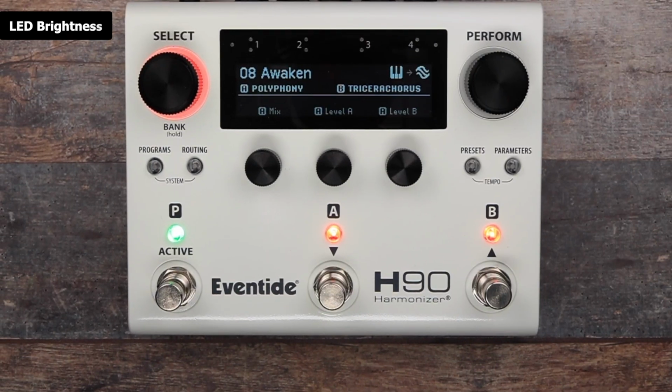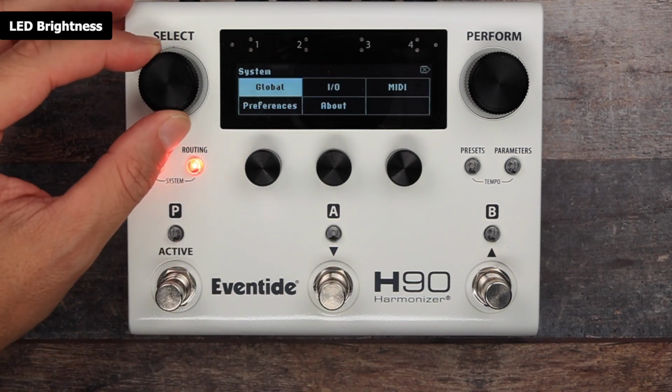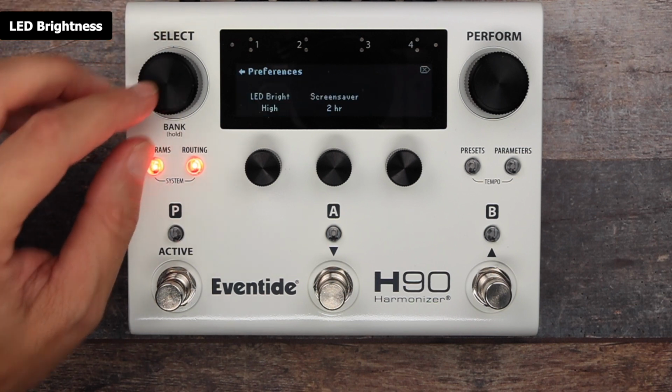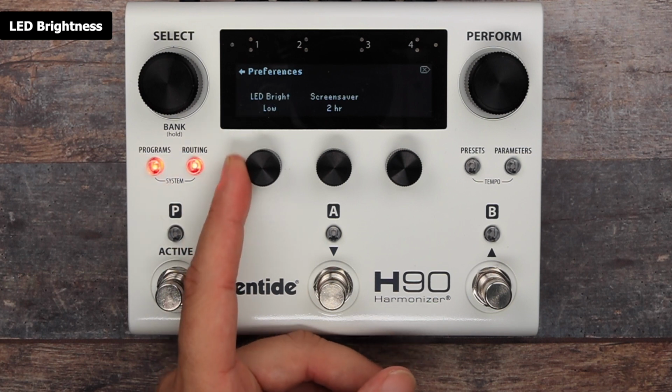To adjust the brightness of the pedal's LEDs, press and hold Programs and Routing to enter the System menu. With Select, navigate to Preferences and press to enter. The first parameter is LED brightness, which can be set to one of four options: low, low-medium, medium-high, and high. Press Select to go back to the System menu, or press Perform to exit.